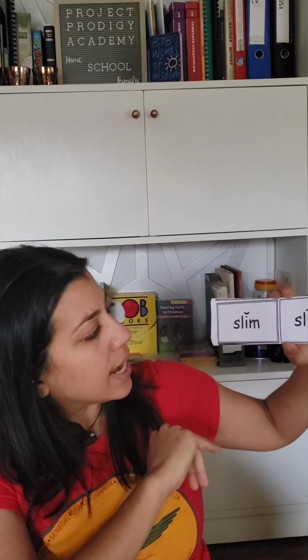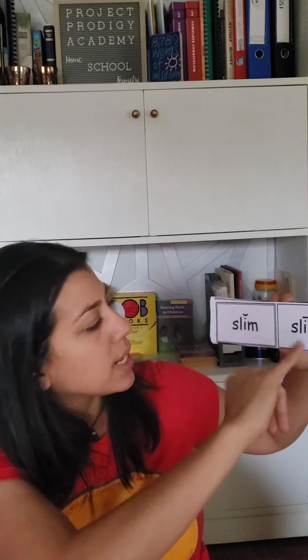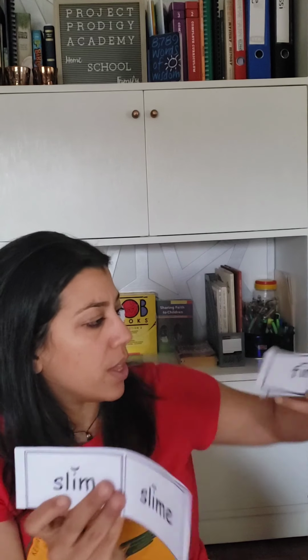A couple other things that I did was I found this, I'm not sure where I found this, but I like these a lot, where it has phonetics like slim and slime, then fin and fine, so that they understand wag, wage.